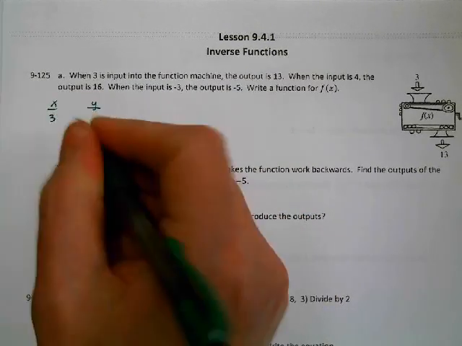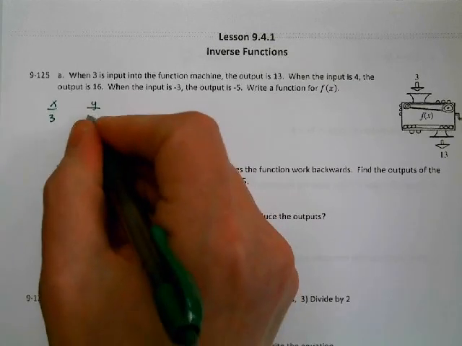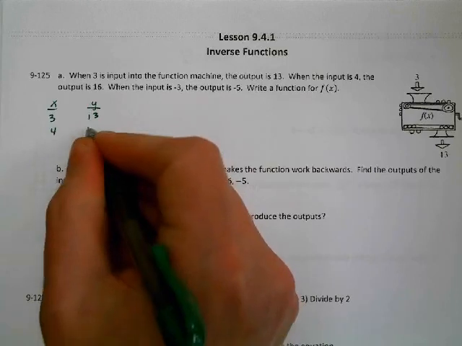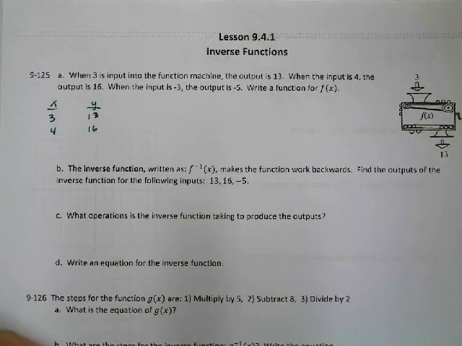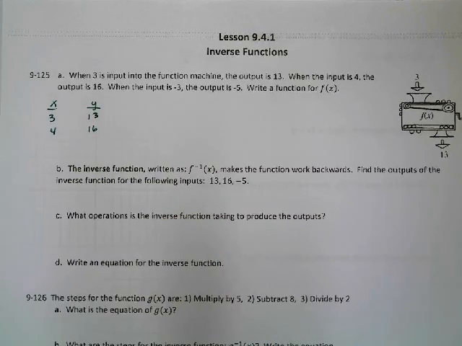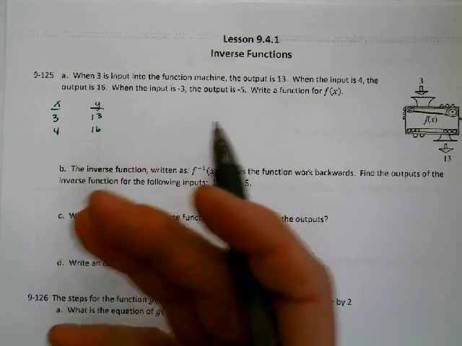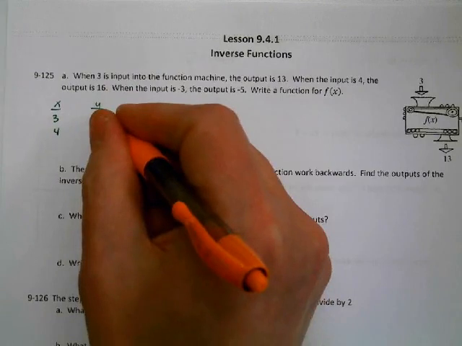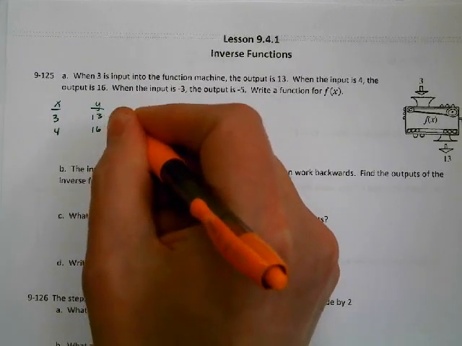All right, so we put in 3 and out pops 13. We put in 4 and out pops 16. So at this point, we can just look at these two and ask ourselves, does this look linear? Does it look exponential? Does it look like it's quadratic or something like that? So far between these two, if we're assuming that it's going to be linear, it looks like we're adding 3.